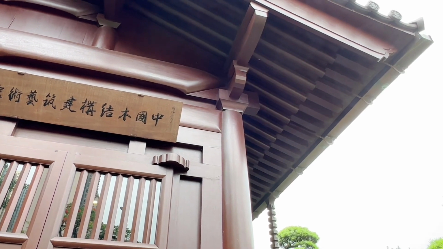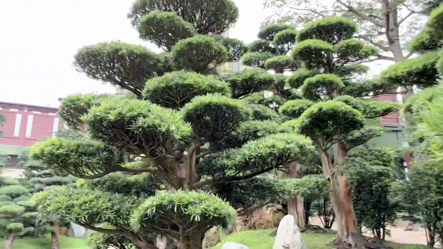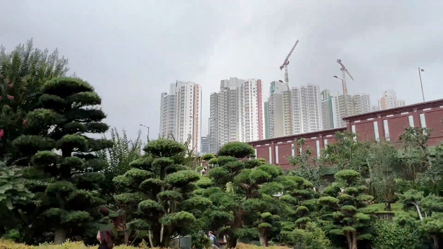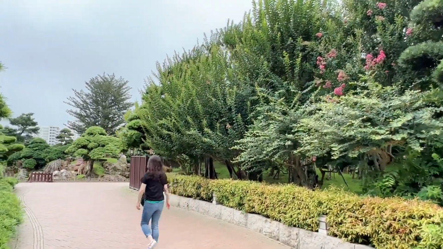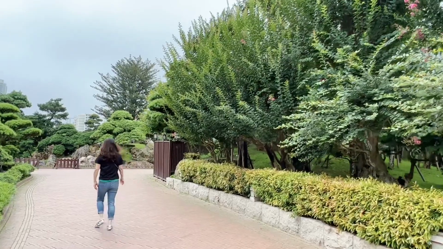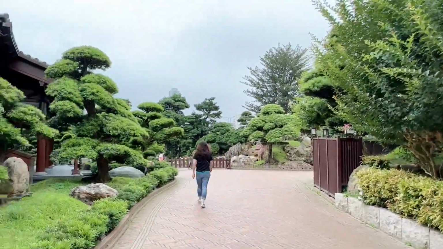Inside we can see some of the examples of the buildings that are still standing, and it's just really, really amazing the way they've done that. And it's all because of the wood, everything interlocks.